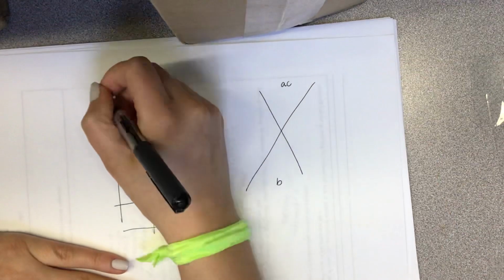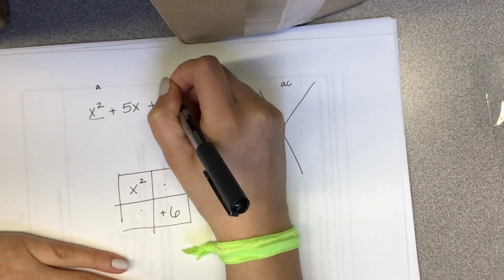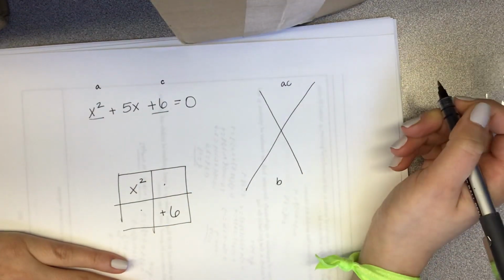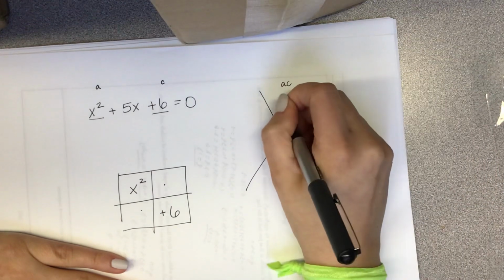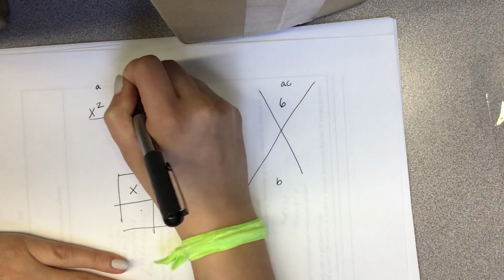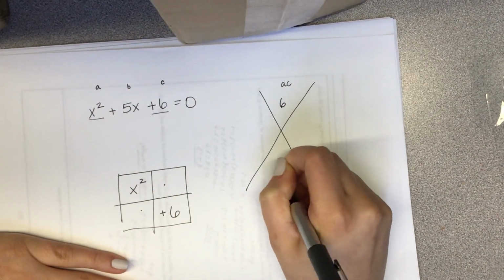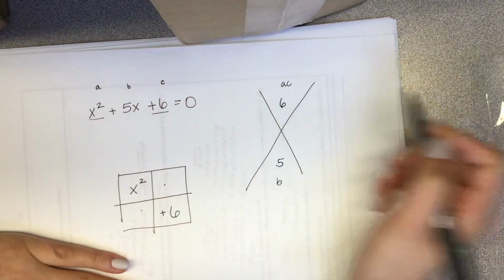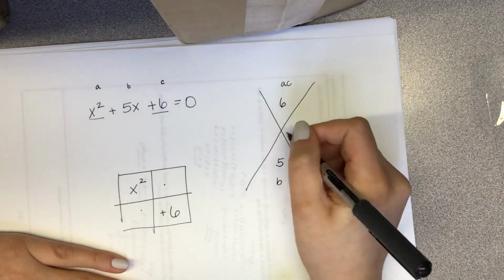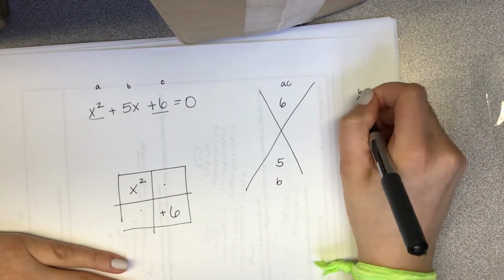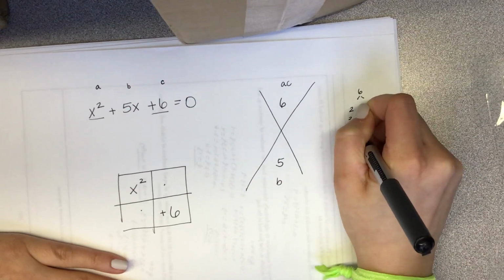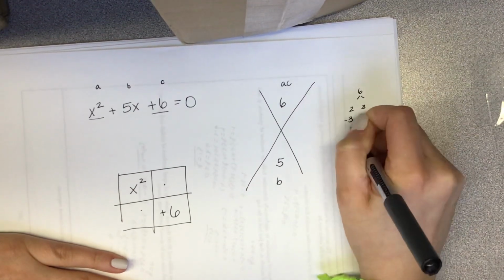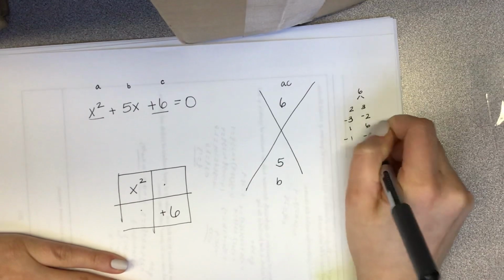I like to take, okay, this is my a, this is my c. I like to take 6, and I like to take 5. This is 6 because it was 1 times 6. Then I like to think, okay, what multiplies to be 6? We have 2 and 3, negative 3, negative 2, 1, 6, negative 1, negative 6.